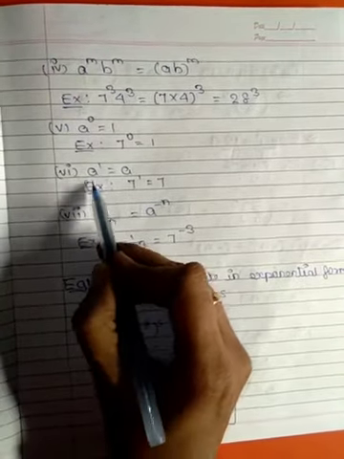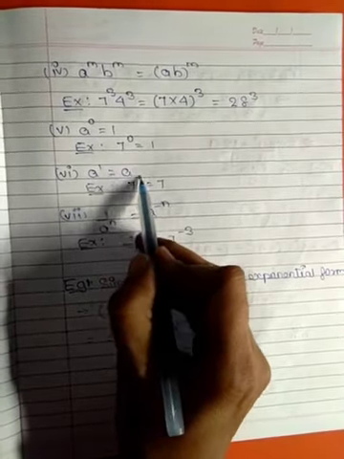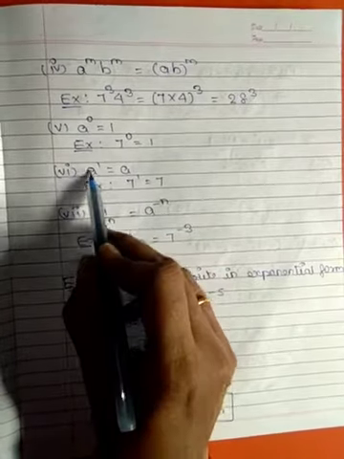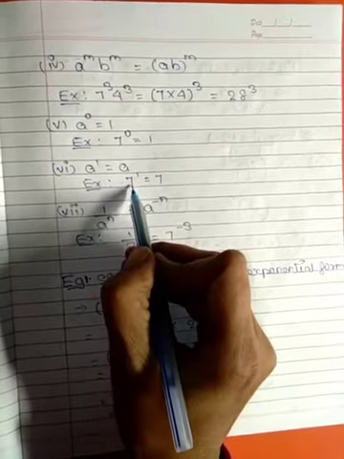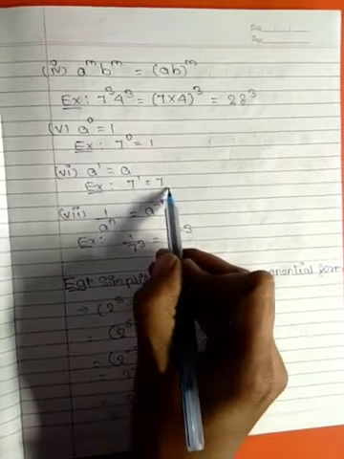Then sixth, a raised to 1 is always the same number, that is a raised to 1, it is multiplied just one time, so this is a. So the example is 7 raised to 1 is equal to 7.